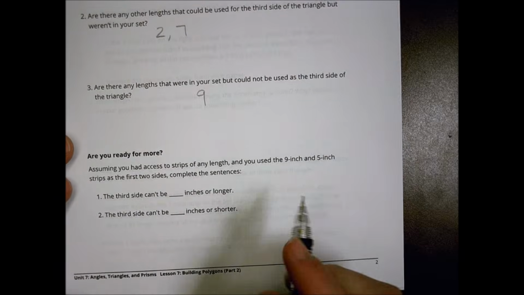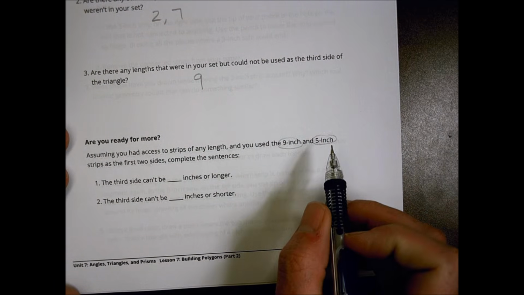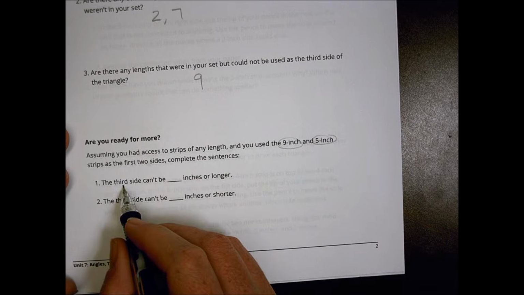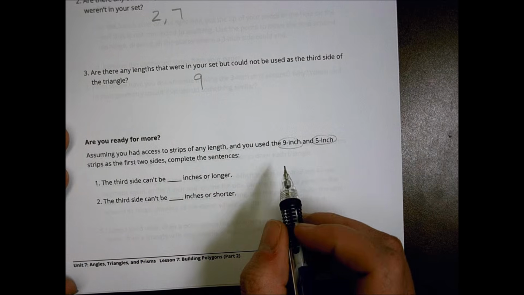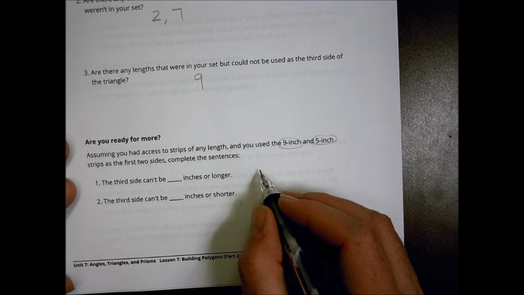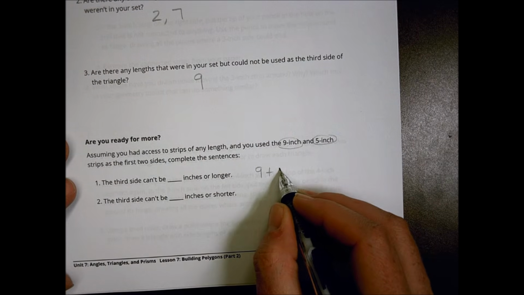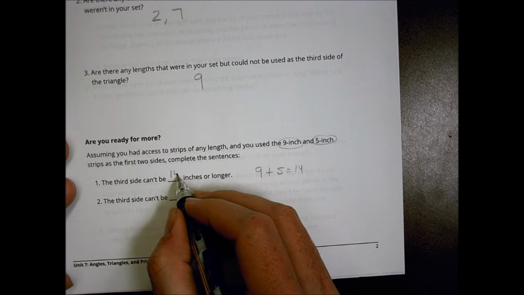Assuming you had access to strips of any length and you use a 9-inch and a 5-inch strip as the first 2 sides, complete the sentence. The third side can't be blank inches or longer. So how many inches or longer? We're looking for the max it could be. The max it could be, 9 plus 5 is 14. So it can't get up to 14 or longer. It has to be less than 14.